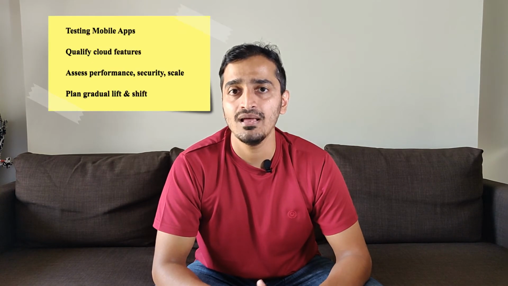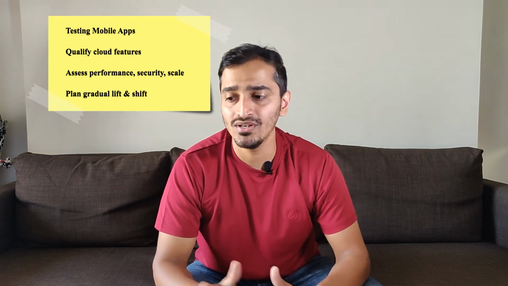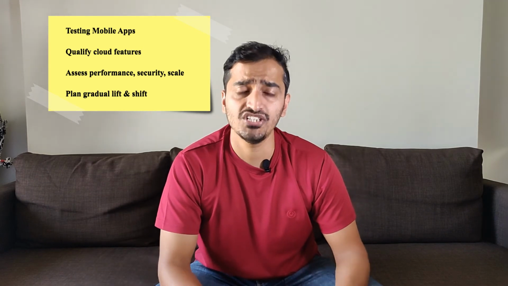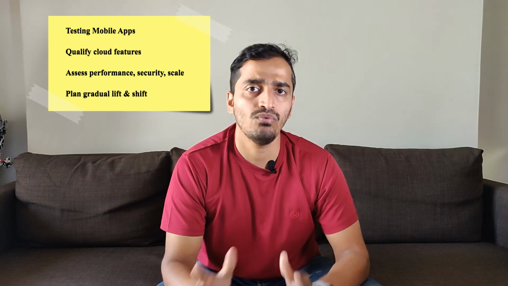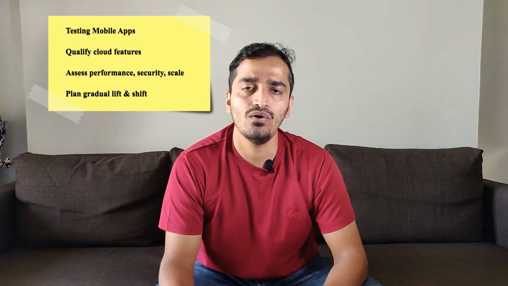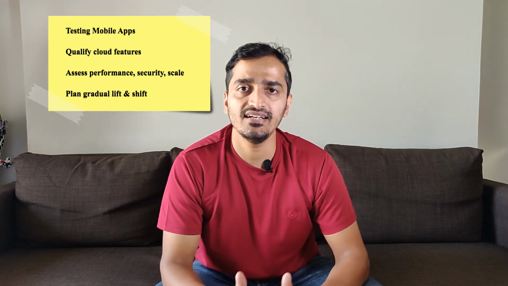And lastly, you can think of it as being able to plan a gradual cloud lift and shift. Today you decided to migrate one set of applications or one set of services to the cloud, but leveraging the test and dev, you can actually create a proper project roadmap in terms of how many applications will go into the cloud at what time, and there will come a day where everything will reside in the cloud and you won't have to manage that infrastructure from a local perspective, right?